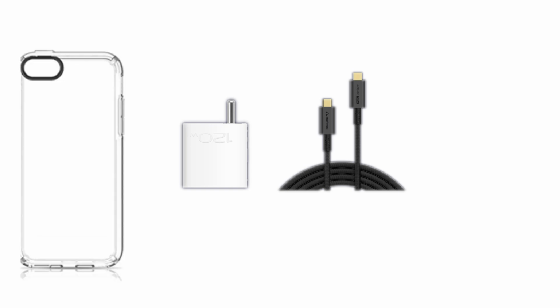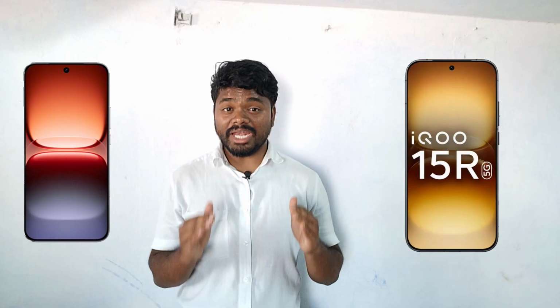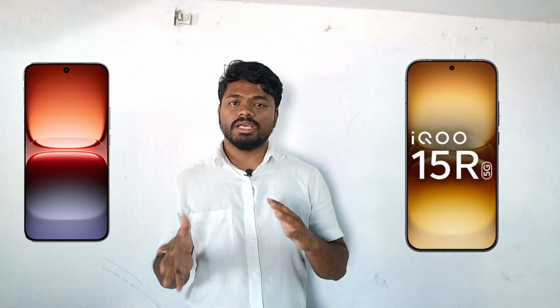And when we also compare the box contents, these two mobiles come with a charger, cable, TPU case, SIM ejector tool, and quick start guides and stuff included in the box of the mobile. These two mobiles are the same in that category also. So the main difference between these two mobiles is that this IQOO 15 mobile is IP68 and IP69 water and dust resistant certified, but the IQOO 15R is not, which is a cost cutting thing.